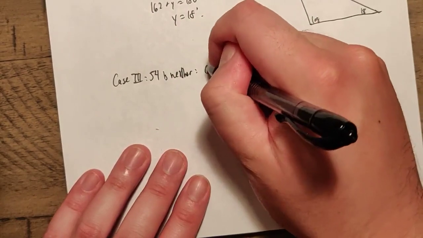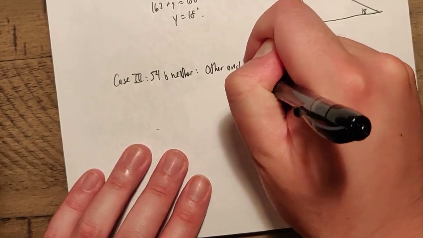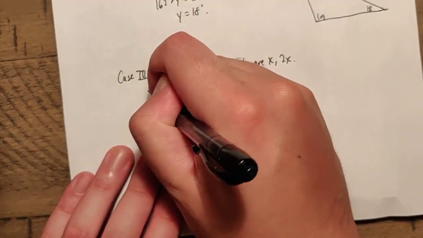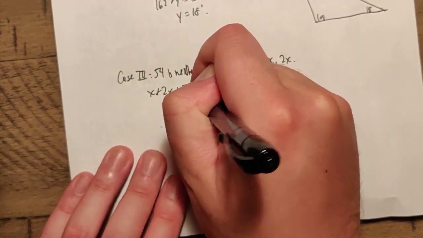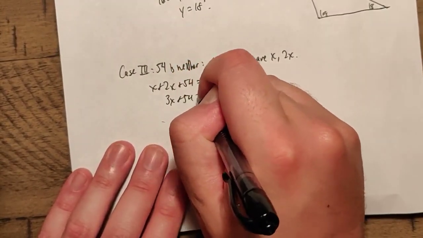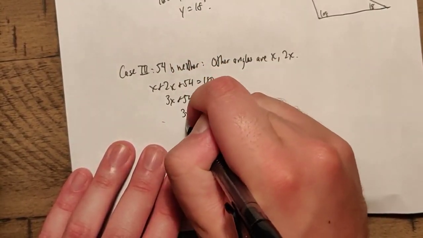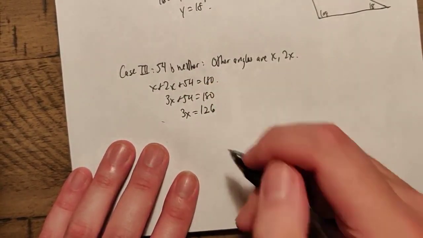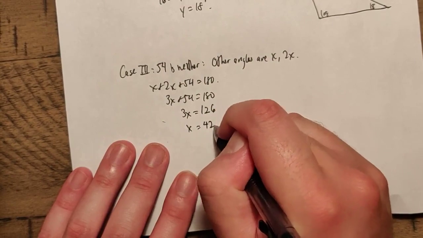So that means the other angles are x and 2x here, right? So therefore x plus 2x plus 54 is 180 here. In this case, 3x plus 54 is 180. So 3x equals 126, right? Yep. And therefore x in this case is 42 degrees.